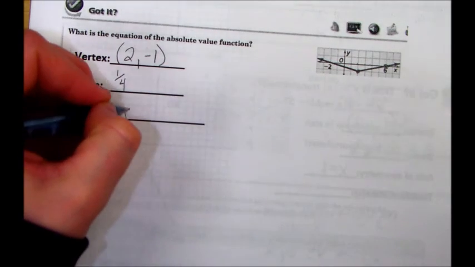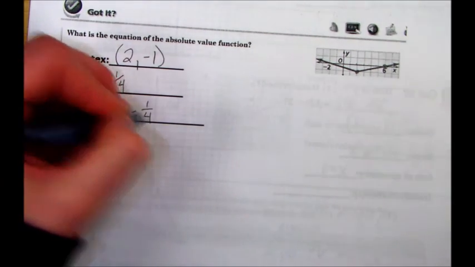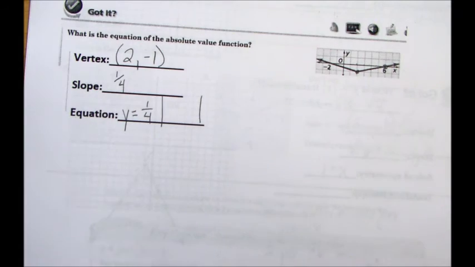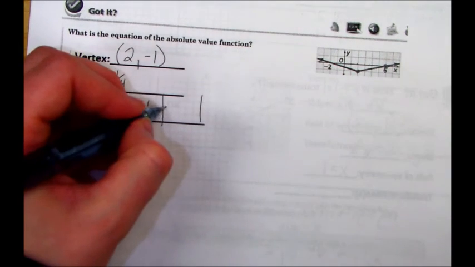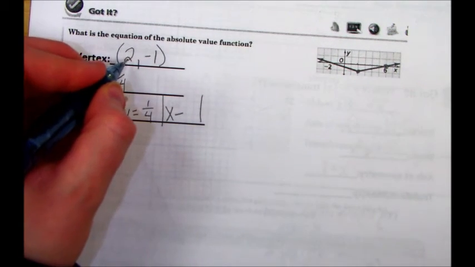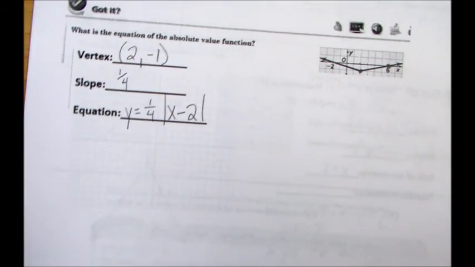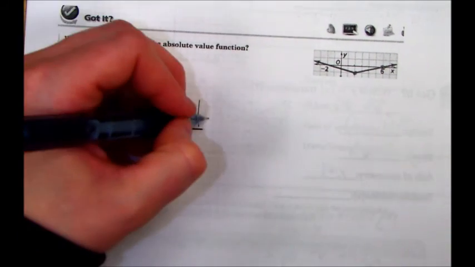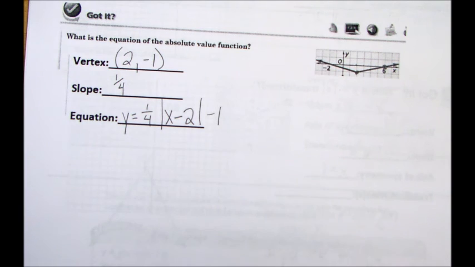So the equation will be y equals, put that 1/4 in front of a set of absolute value signs. It's x minus this value, so x minus 2, opposite of whatever that 2 was. And then that minus 1 just travels down in the back.